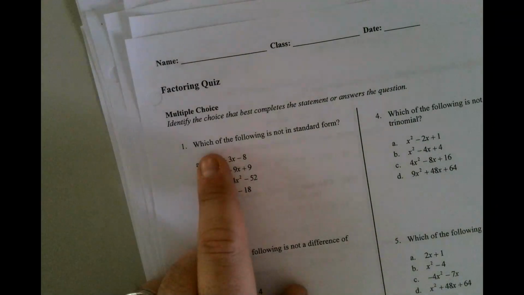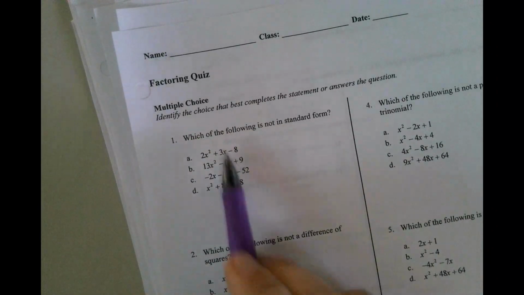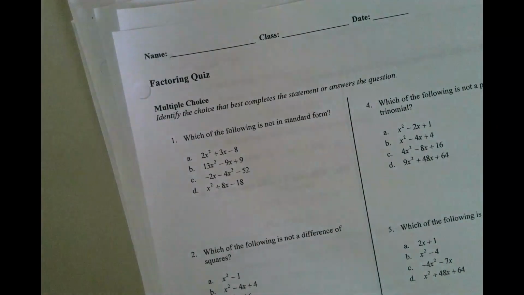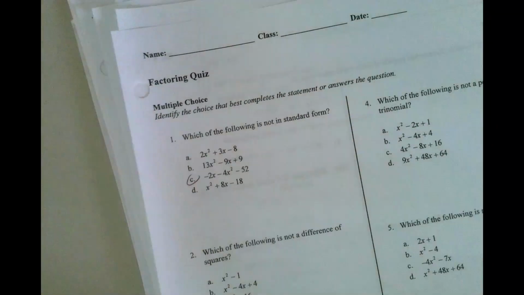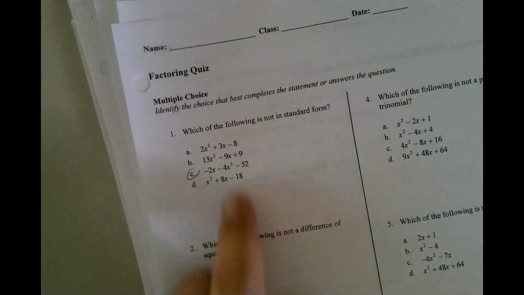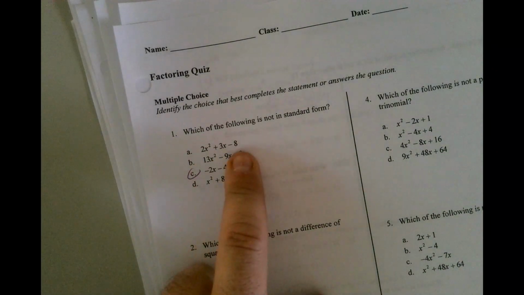Problem 1. Everybody pay attention, guys. We're going to go right through these skills. You've got to see this, right? All right. Which of the following is not in standard form? Letter C. So some of these are going to be super easy, super quick recognition skills. Standard means go high to low from the exponents. Okay?